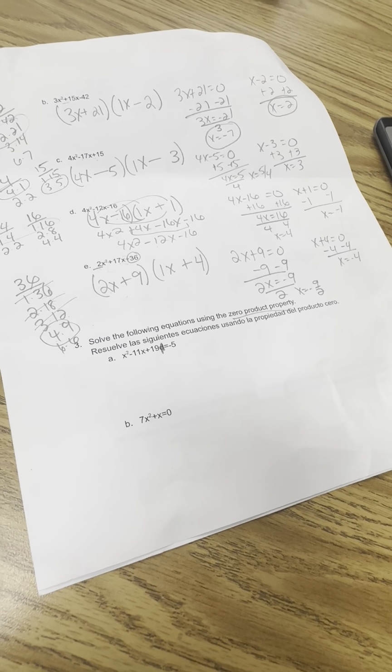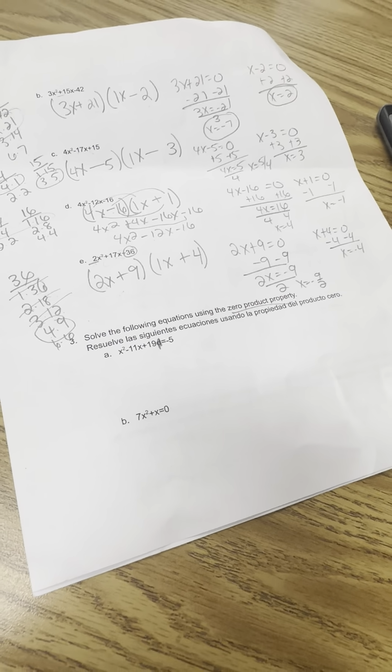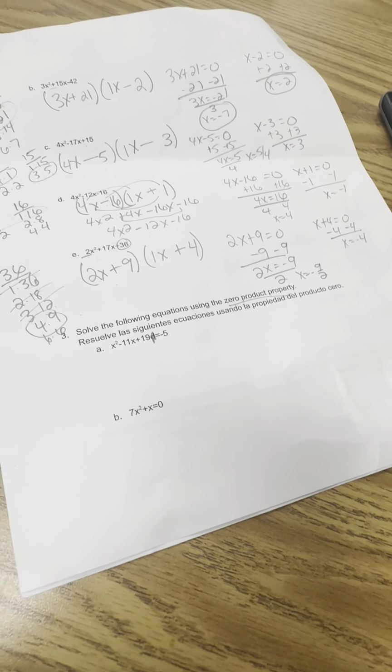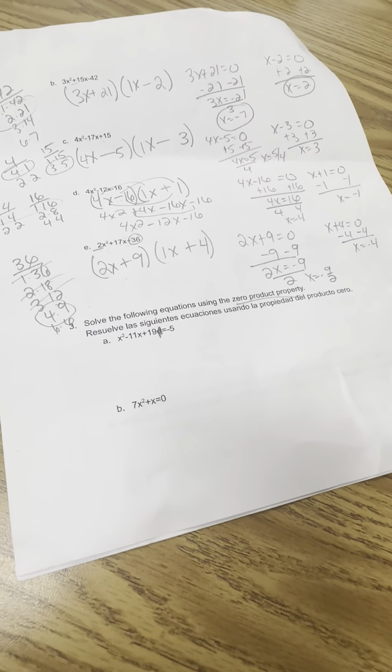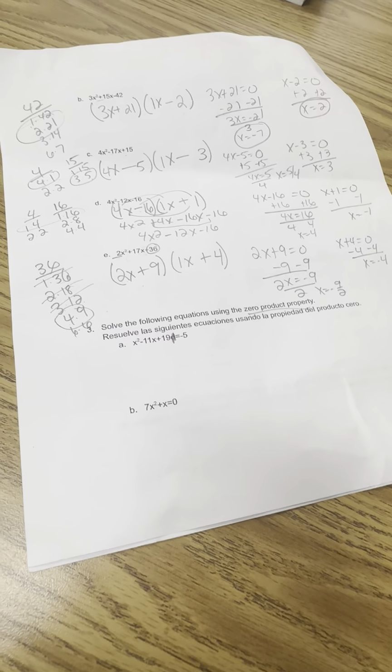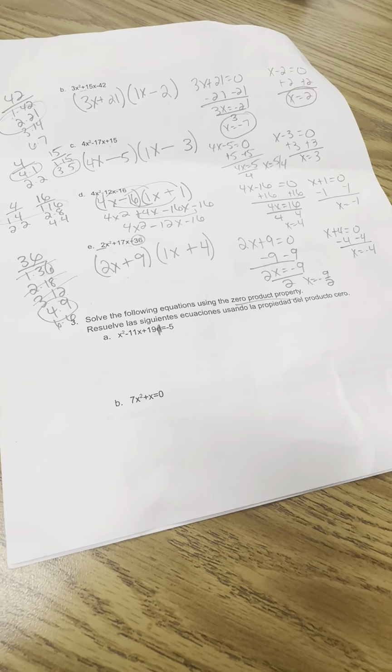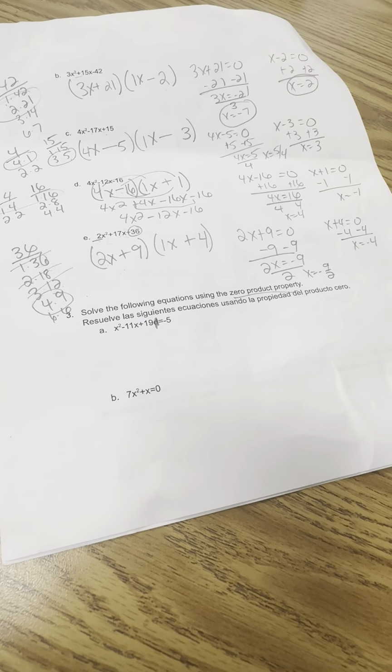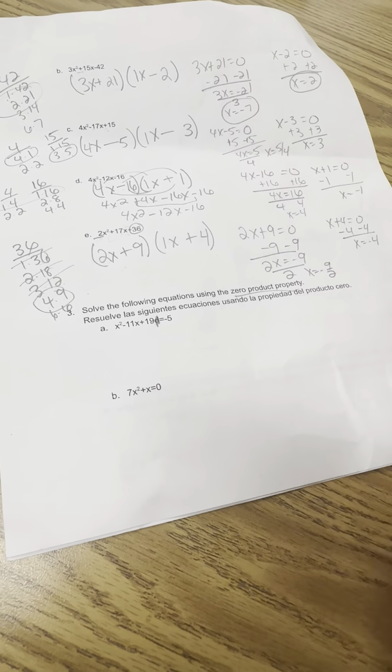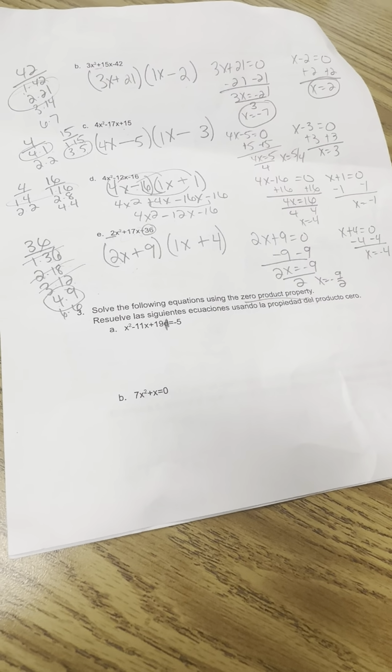Welcome to part 2 of Unit 4 mid-unit review. We'll be continuing on with question 3. We are focusing on the zero product property. There is a typo in here. This D should not be there. So we will continue on.